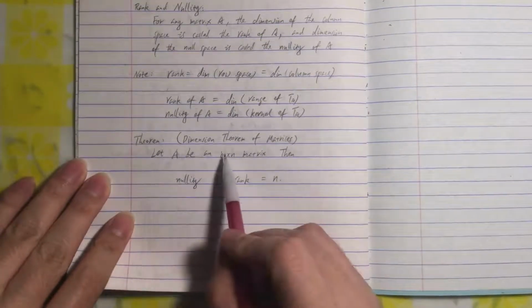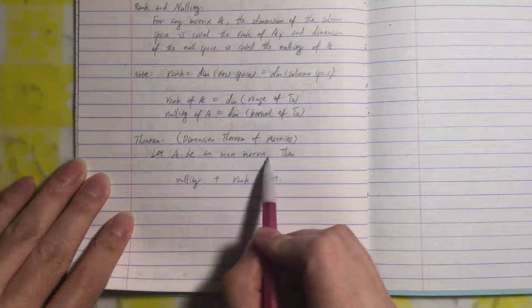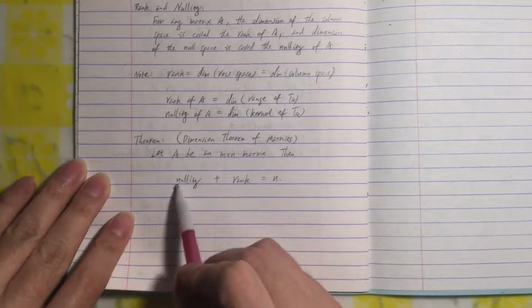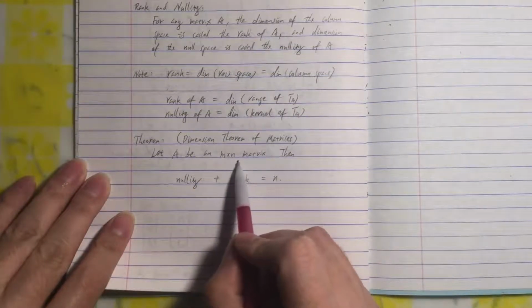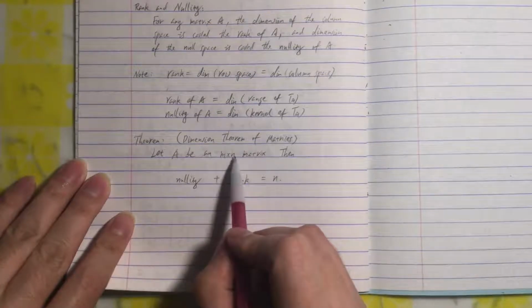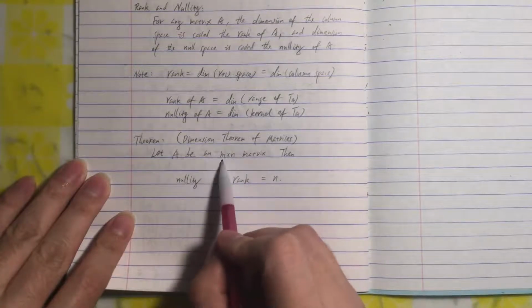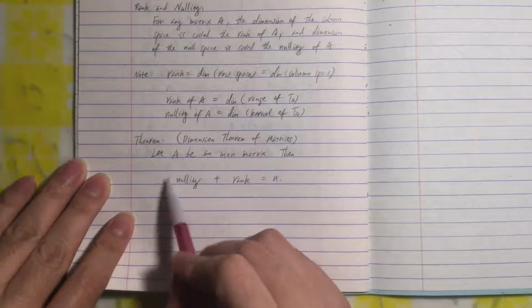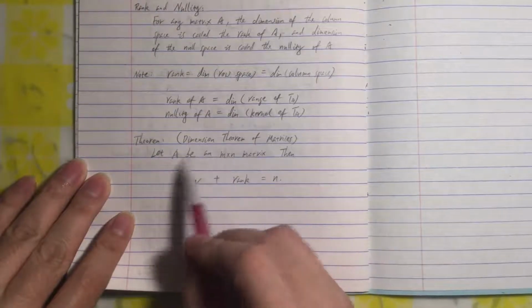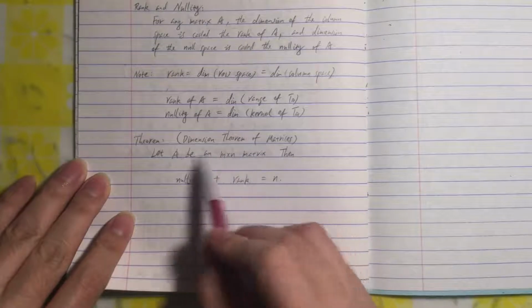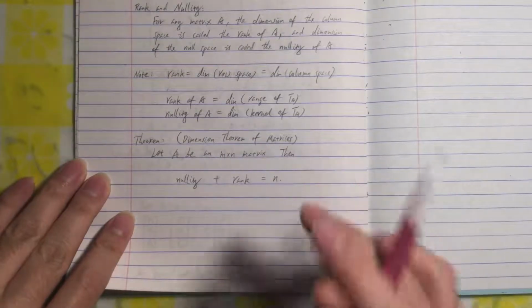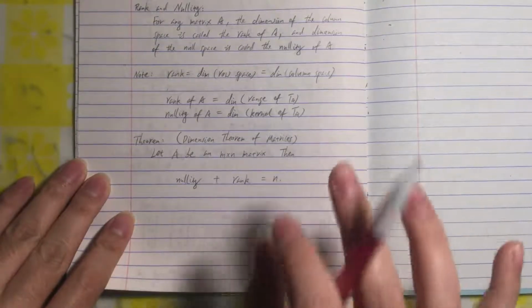Let A be an m by n matrix. Then its nullity plus its rank equals n. Here n is the number of columns. A is an m by n matrix, which means A has m rows and n columns. The dimension theorem says the nullity of A plus the rank of A equals the number of columns in matrix A. The proof of this theorem is straightforward.